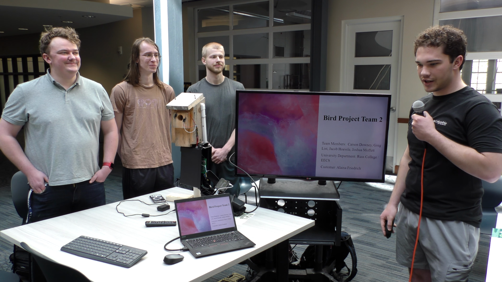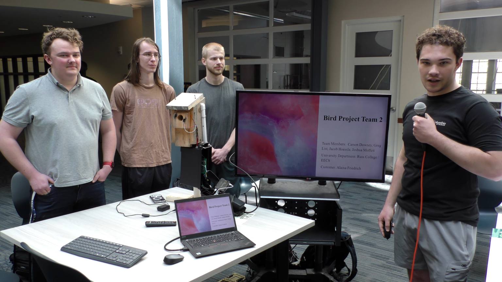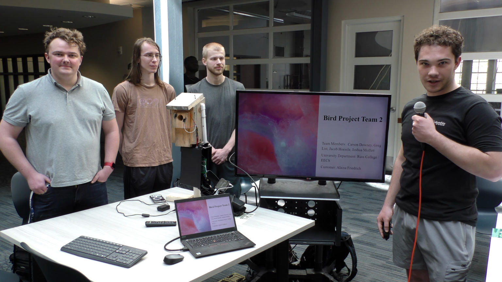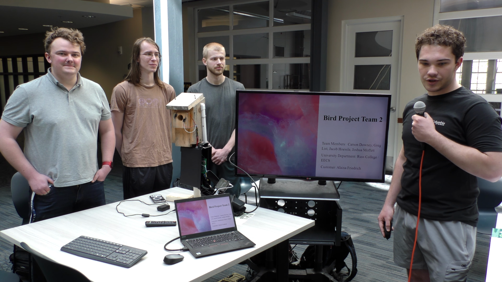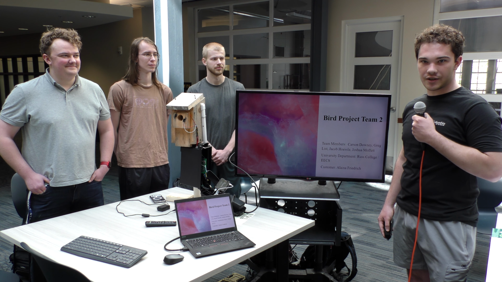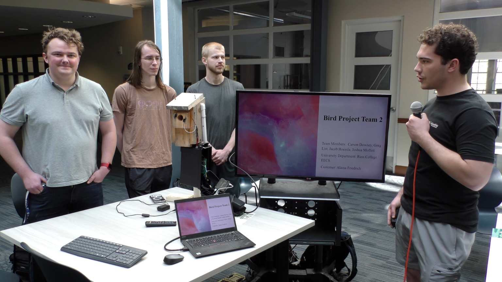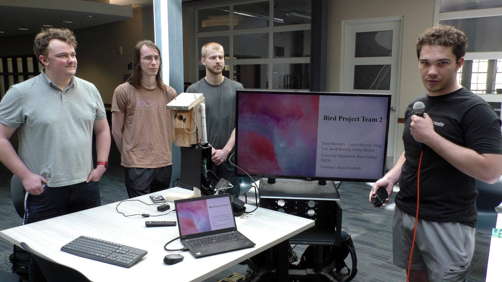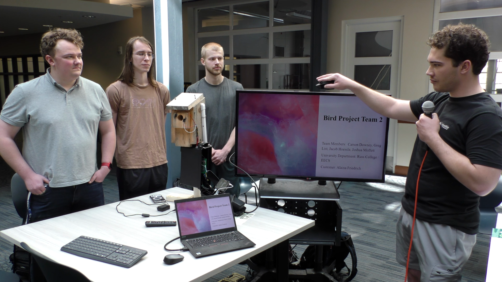Our project was to build a solution for our client, Elena Friedrich, for her PhD thesis: research on cavity nesting birds and the effects of light pollution on the birds. Our project was to replace a system that she was using previously, which is a trail camera mounted in the top of the bird box.